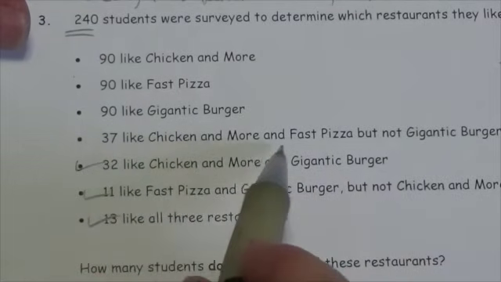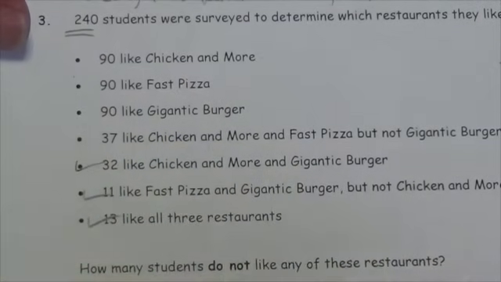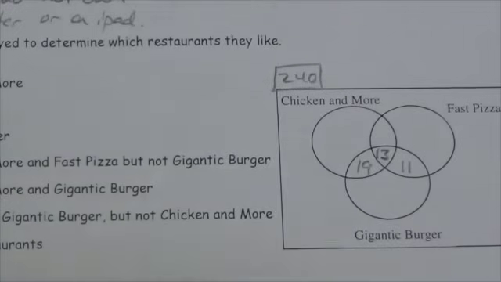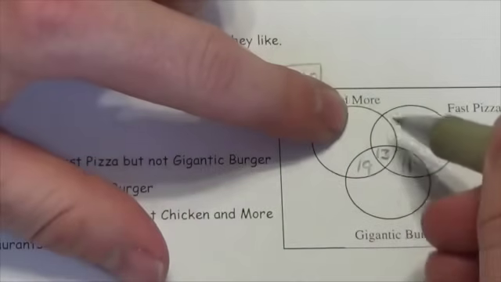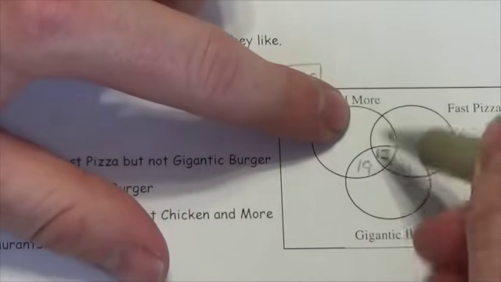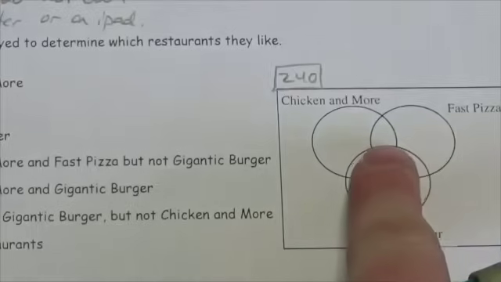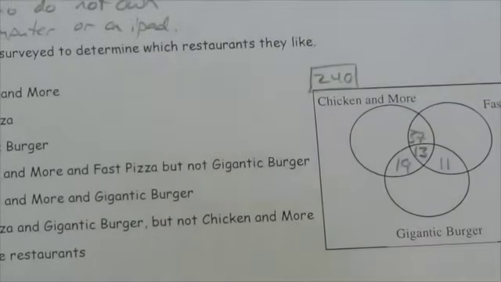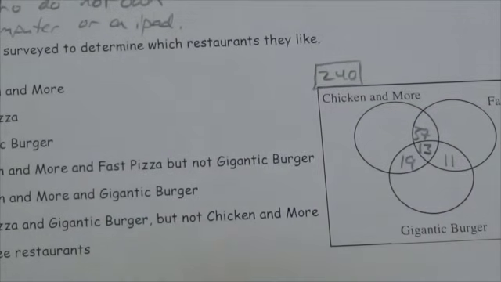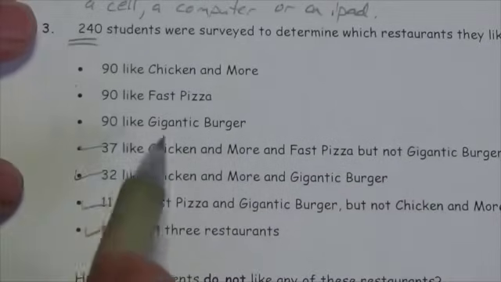37 like chicken and more and fast pizza, but not gigantic burger. So they like chicken and more and fast pizza, but not gigantic burger. So this is in this subset right here, this intersection, but we're excluding this little part right here. So they're just this, and there's 37 there. Okay, now we move up. I just checked that off. Now we're going to move up here.